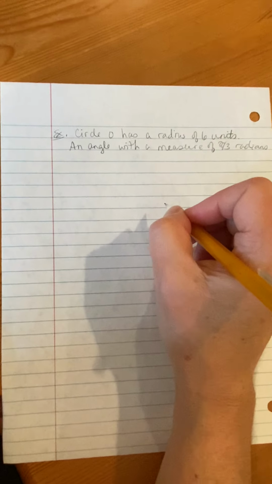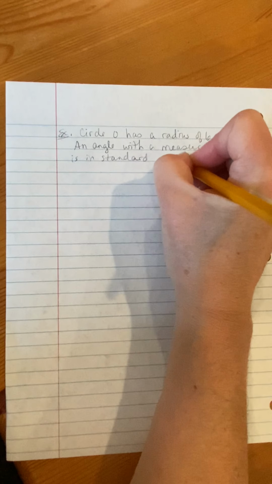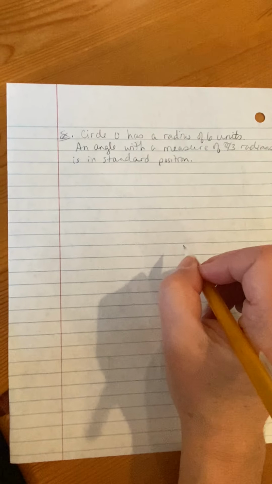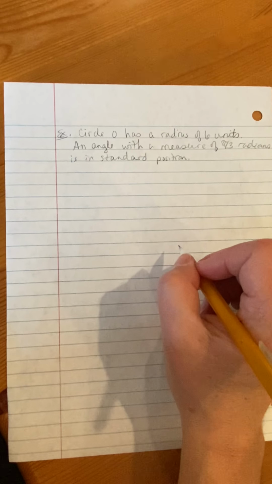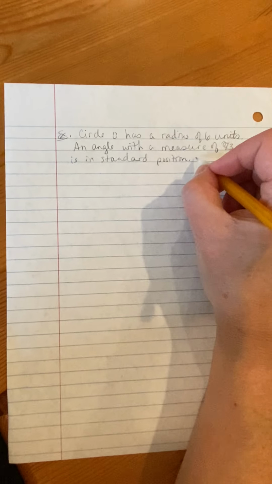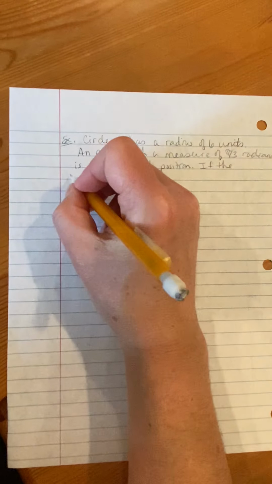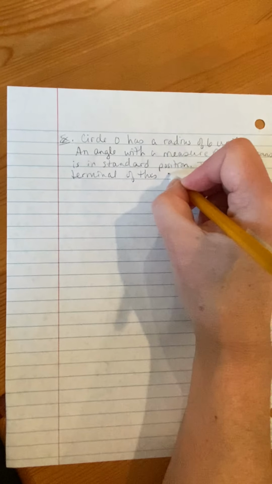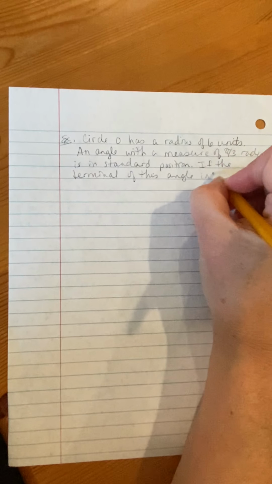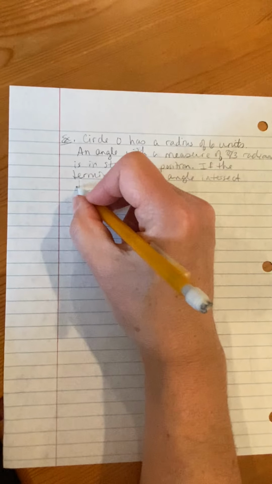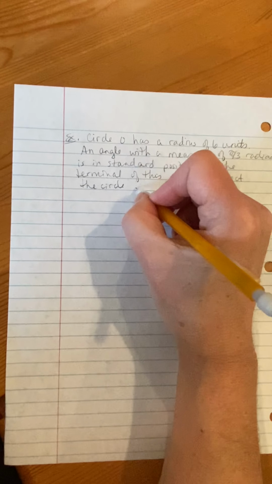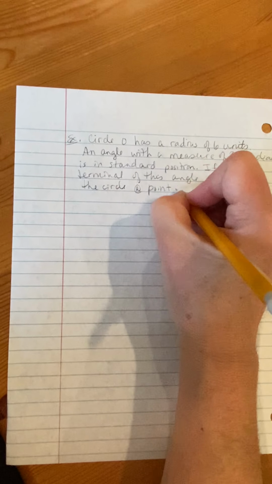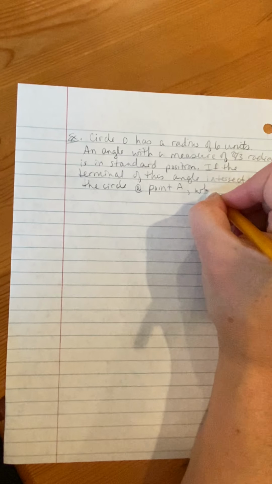Okay, is in standard position. If the terminal side of the angle intersects the circle at point A, so if the terminal side of this angle intersects the circle at point A, what are the coordinates of point A?